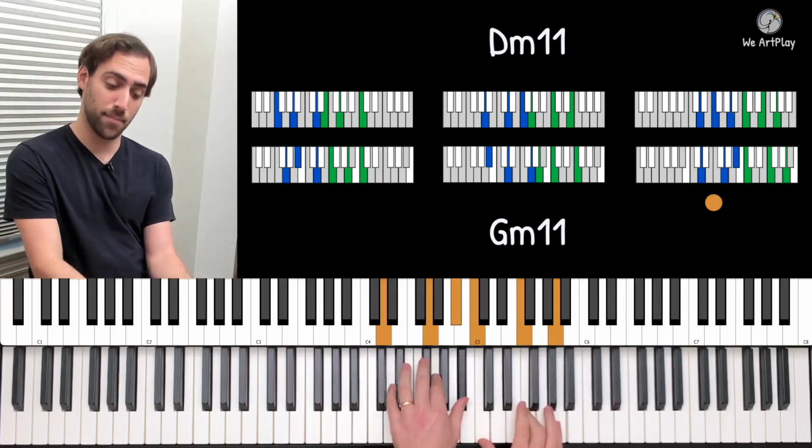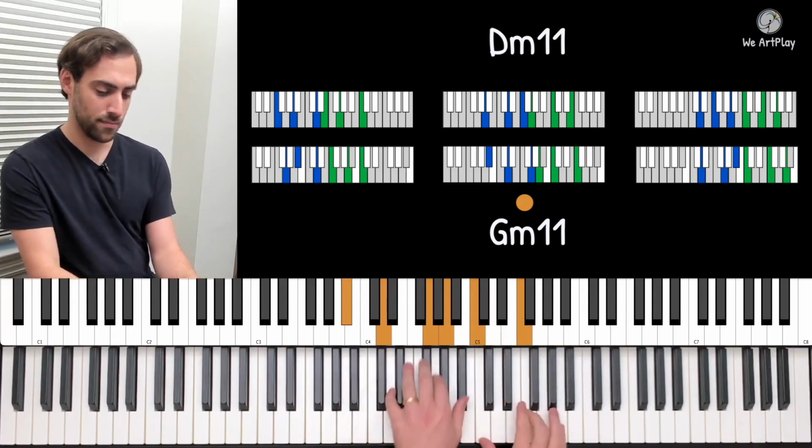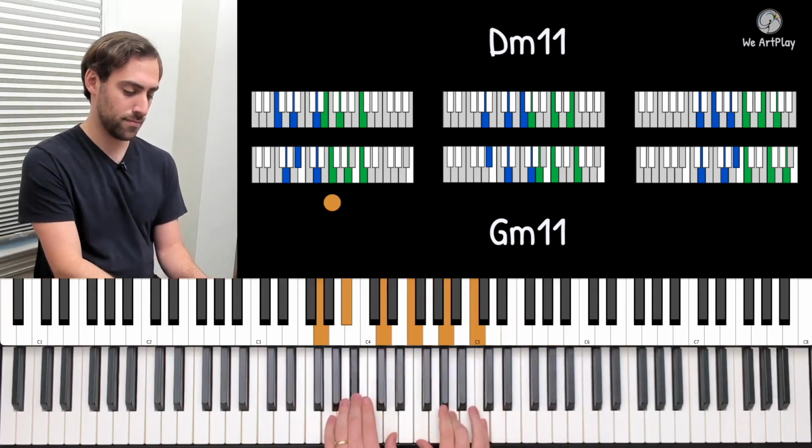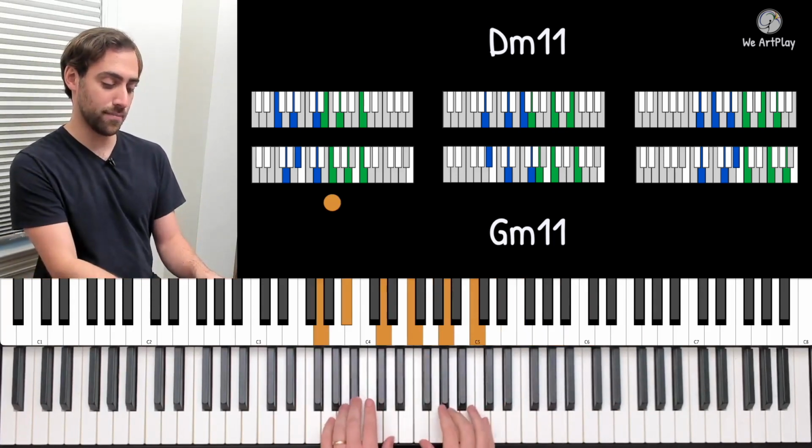Remember, make sure you can skip between them, and connect with scale notes.